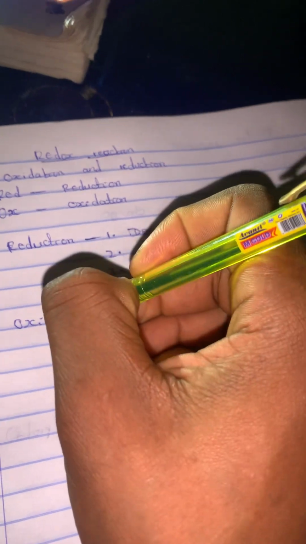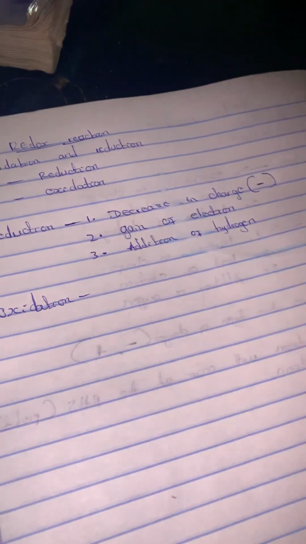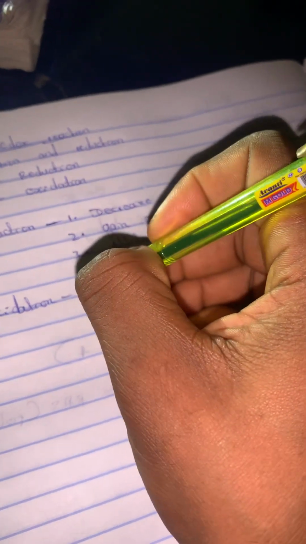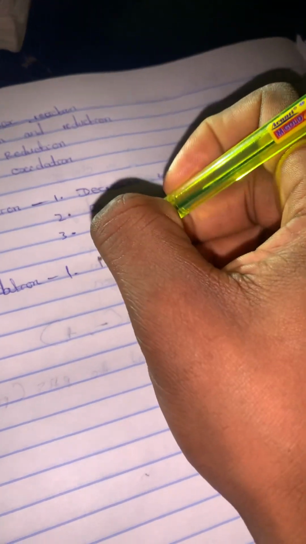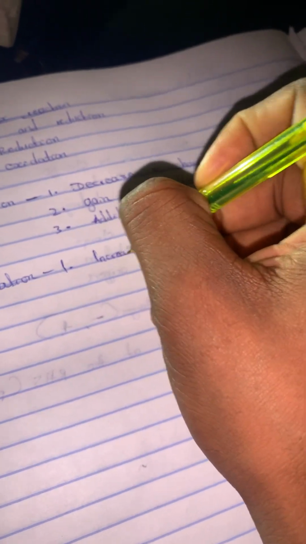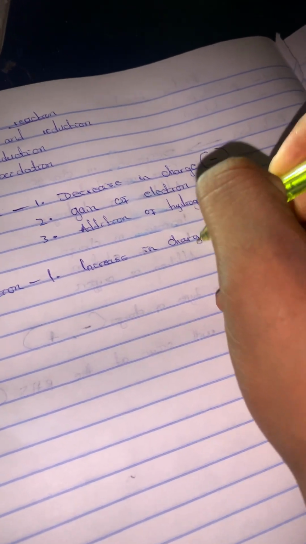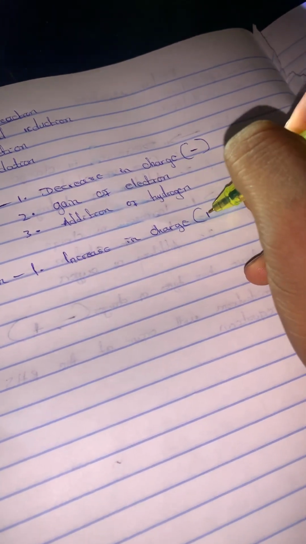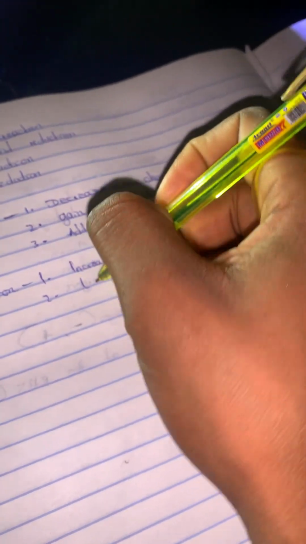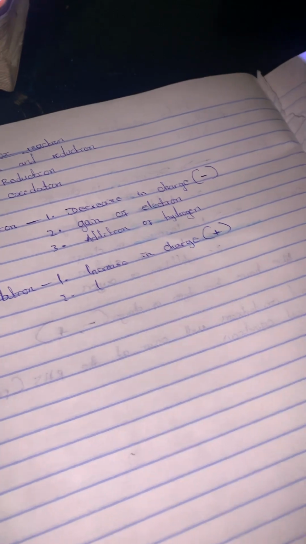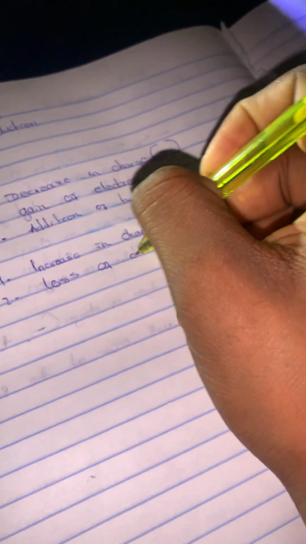Now, oxidation. Oxidation can be defined as one, increase in charge, which is positive sign. If reduction is gain of electron, oxidation will be loss of electron.